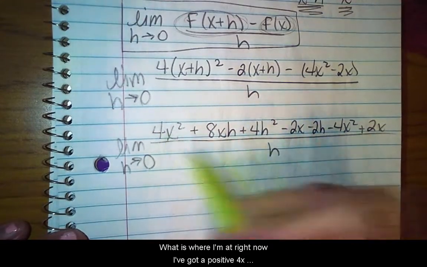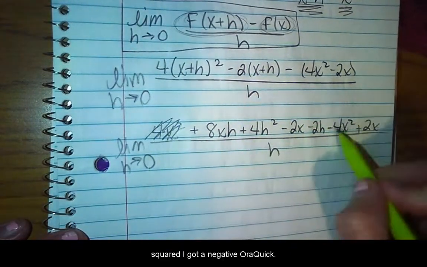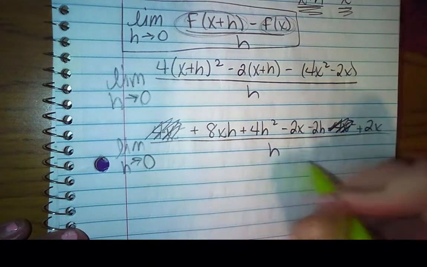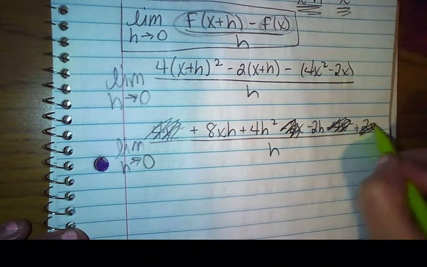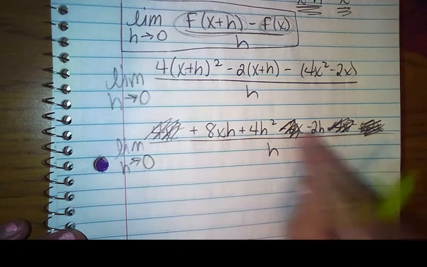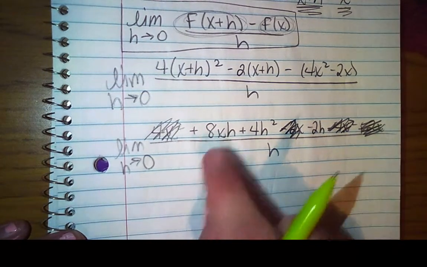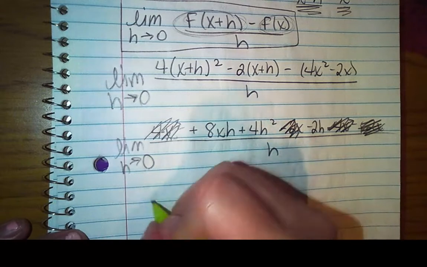All right, so we're combining like terms. I've got a positive 4x squared. I got a negative 4x squared. I've got a negative 2x. I got a positive 2x. And everything else has an h. Nothing else reduces out. So kill an h across the top.